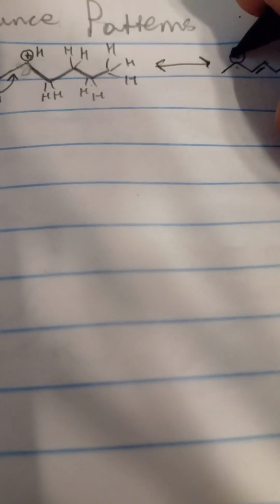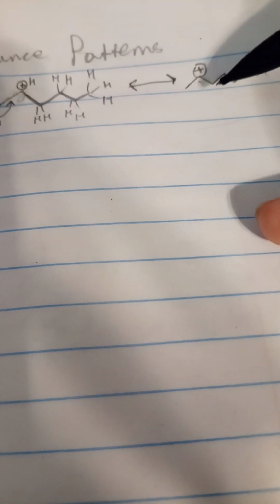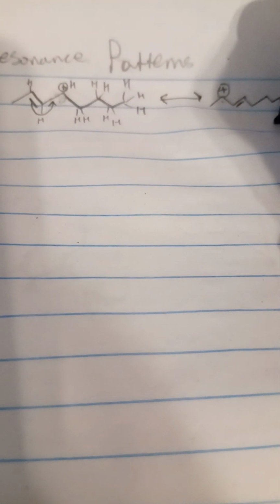When this moves over, the positive charge goes back to this carbon. You note that this carbon in the middle always has the double bond on it. It's kind of like a swivel or a windshield wiper. This positive charge, however, can move back between these places. And since both of these structures exist, it's called a resonance pattern.